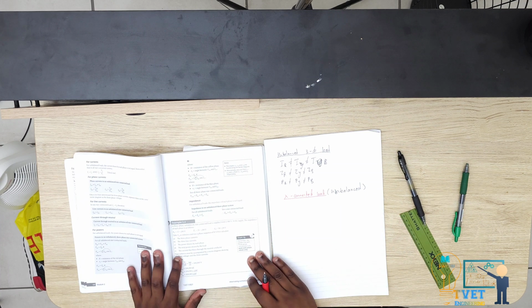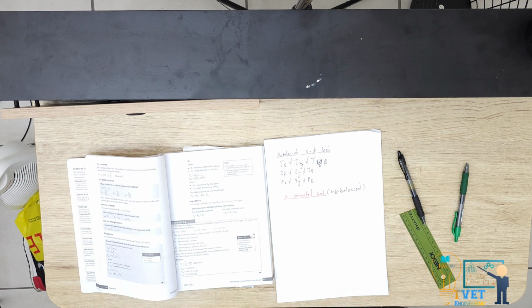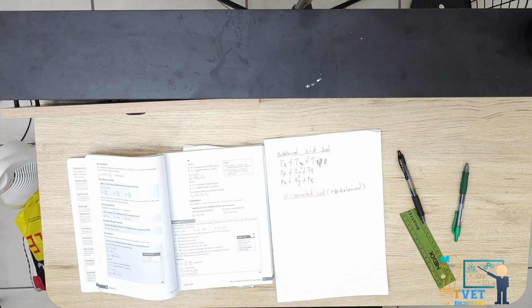Basically, I guess it's the same way we do a balanced one, but the only difference you would note about any unbalanced load is that the impedance, the current, the power of each phase are not the same.